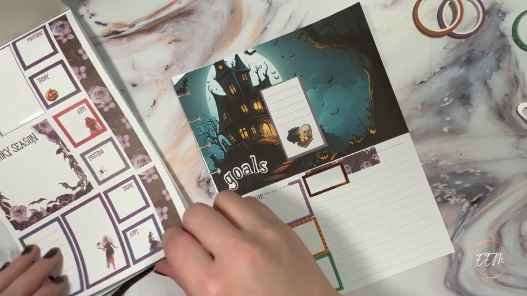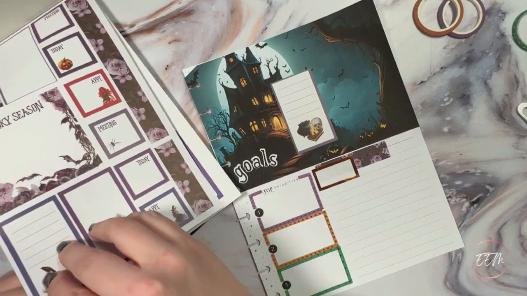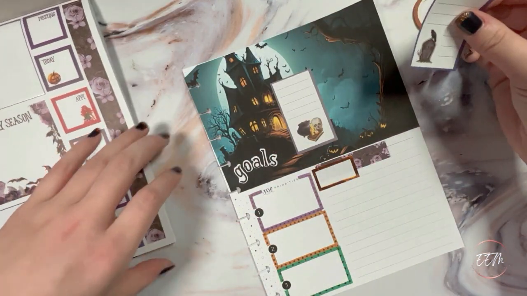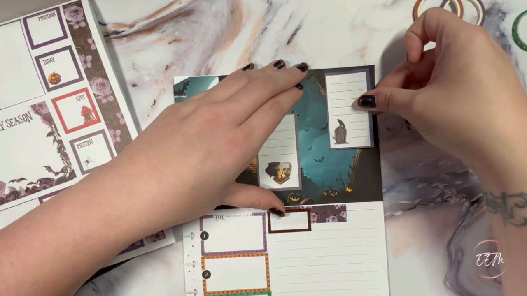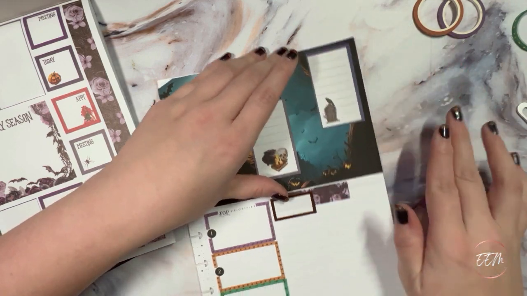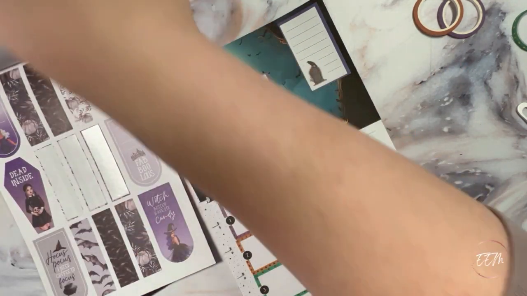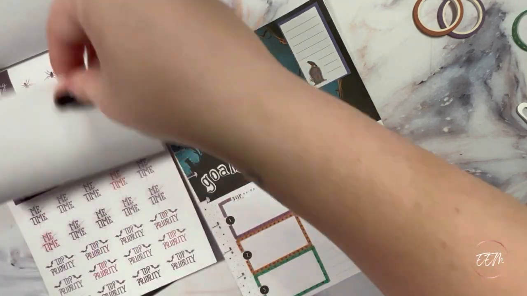Okay, and then we're gonna come over here to this sticker with the gravestone and the raven and the hand or claw coming up. Zombie land, I tell ya. All right, and we're gonna take this one over here and then just lay it down right there at the top. And then last but not least, we're gonna flip over to the smaller boxes that have the lines.